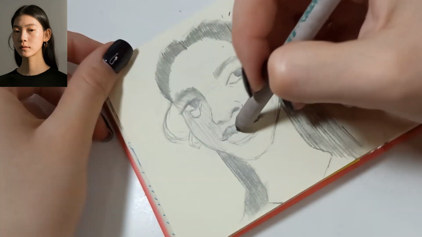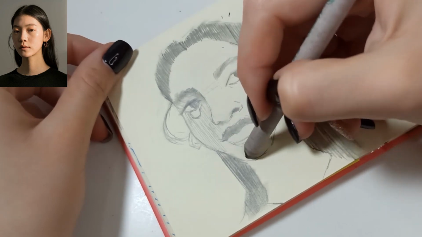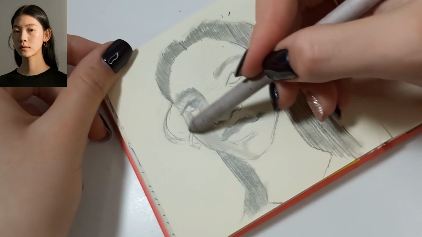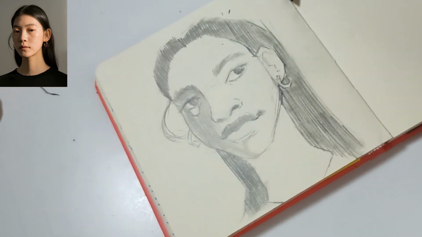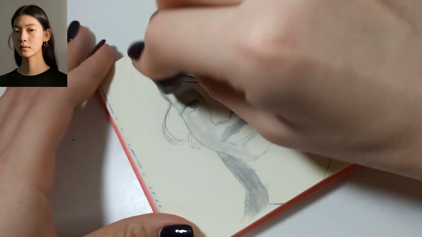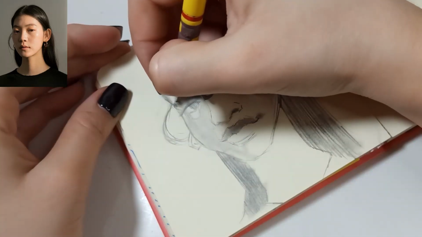I like using the blending stamp, but I don't like to overdo it. If I do all that, I won't leave it like that for sure. I hate it like that. Okay, hate is a big word, but I really don't like how this looks. I'm gonna go with a pencil on top of that.